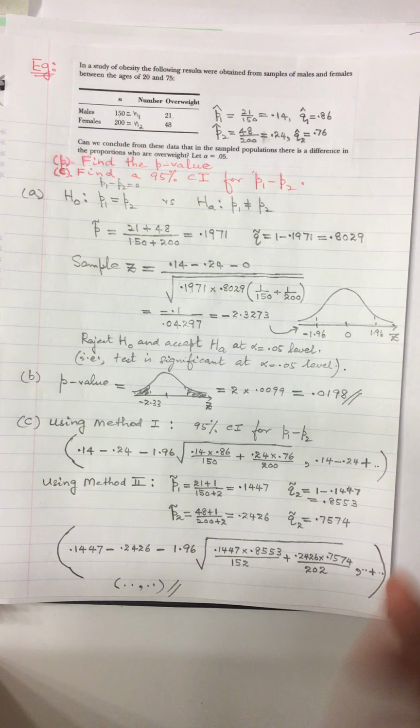The part under the square root contains P tilde, Q tilde, which is the common piece. You can take the common value out and put 1 over N1 plus 1 over N2, because this part is the same as that part. That is the way I wrote it: P tilde, Q tilde, times 1 over N1 plus 1 over N2, with the common piece taken out inside the square root sign.